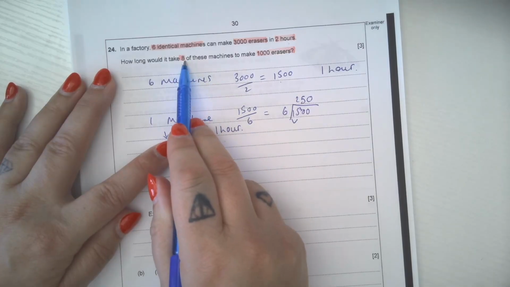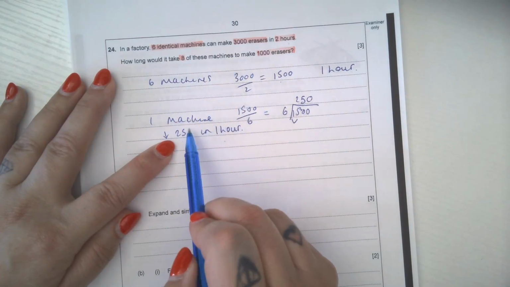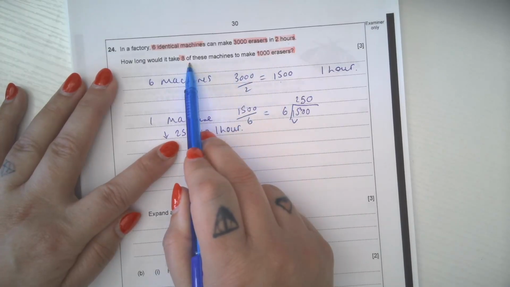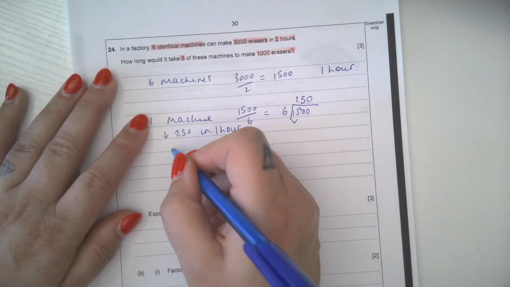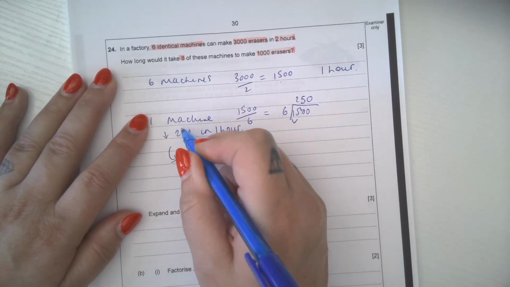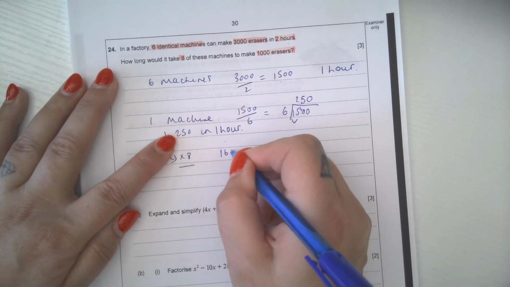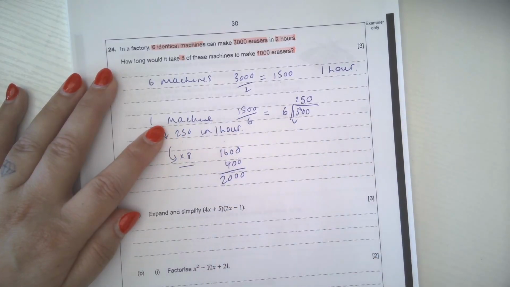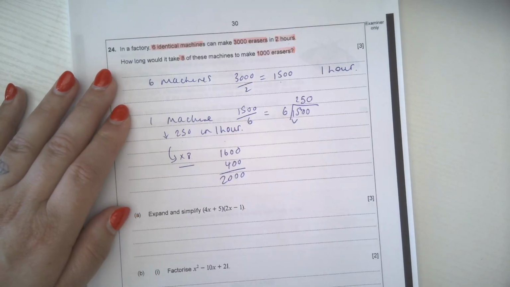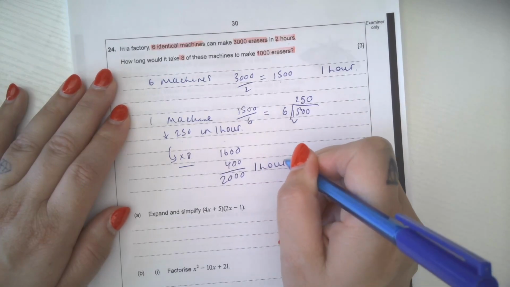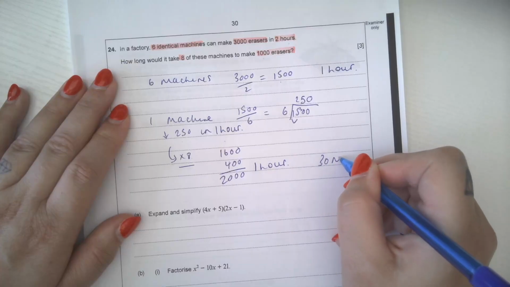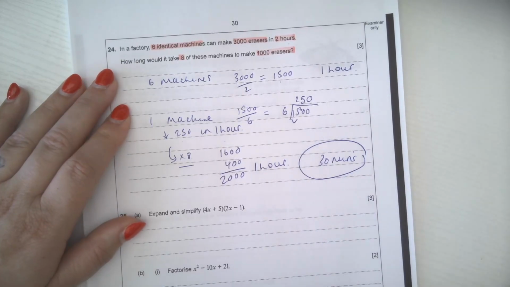So 8 machines make 1,000 erasers. Well, if we times this by 8, 250 times 8, 8 times 200, 8 times 50. Okay, so that's 2,000 erasers in 1 hour for 8 machines. We're only looking for 1,000, which is half of that. So we're going to say it would take 30 minutes for 8 machines.